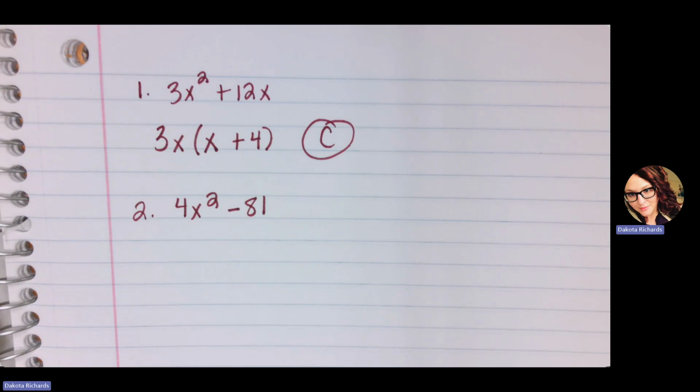Well, 4 fits into 4, but 4 does not fit into 81. 2 fits into 4, 2 does not fit into 81. All the factors of 4 are 1, 2, and 4. So we can't factor out a GCF, but I want you to notice, is this a difference?